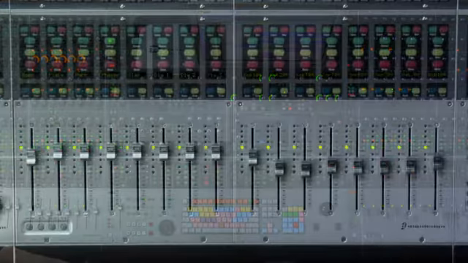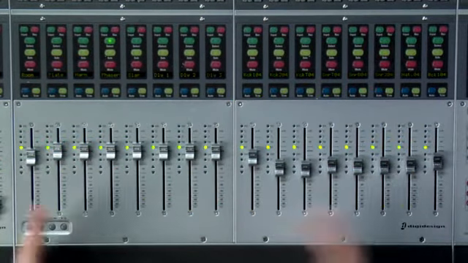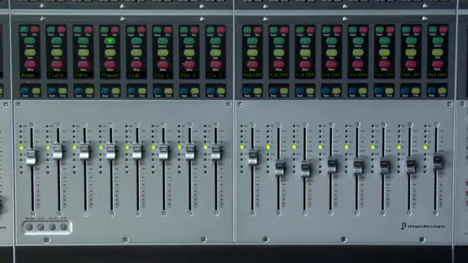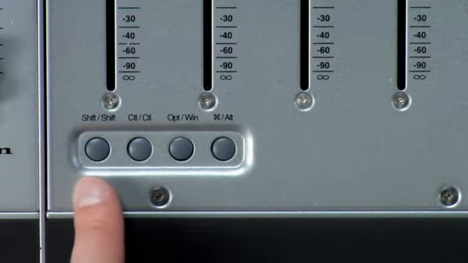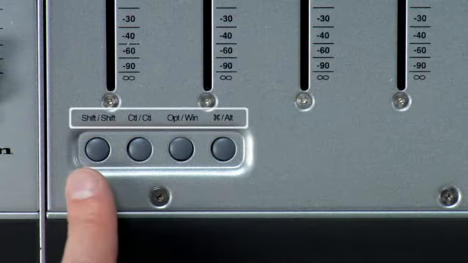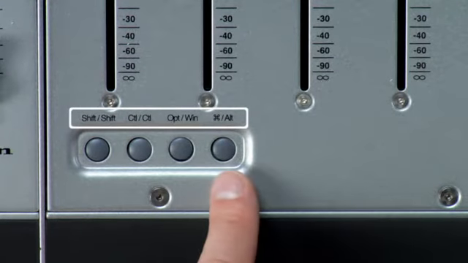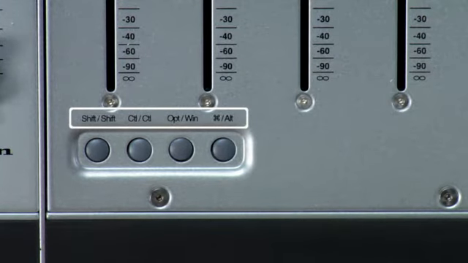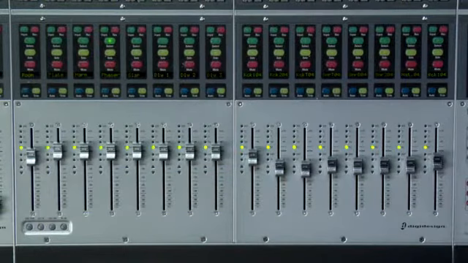Excellent. So now we're looking at an entire 16 fader module, and we're focusing in on the fader sections themselves. Important to point out is on the bottom left of each fader module are the 4 modifiers, which are very important functions. You've got Shift, Control, Option, and Command if you're using a Mac, or for PC, it's Shift, Control, Windows, Alt. Great. We're going to be using the Mac terminology here since that's the system that we're on.